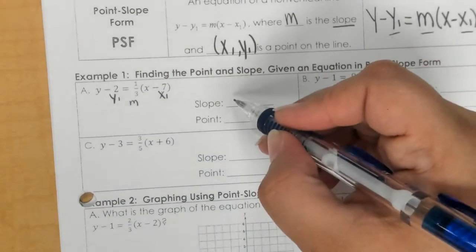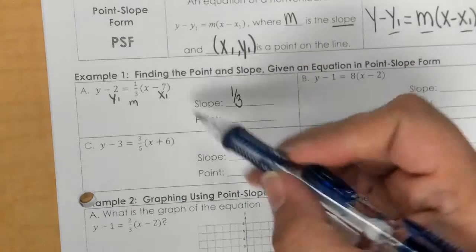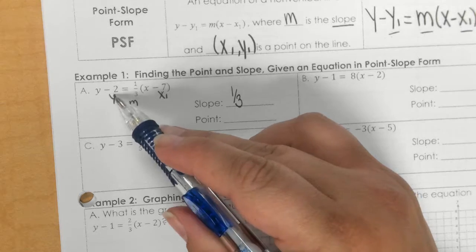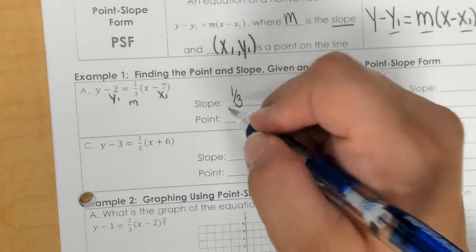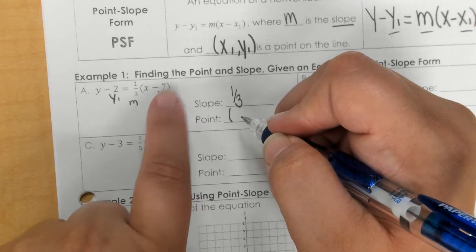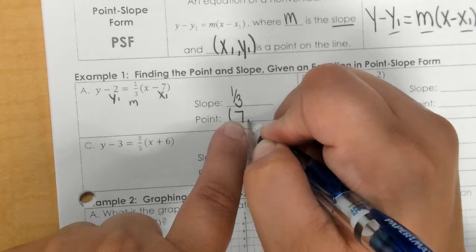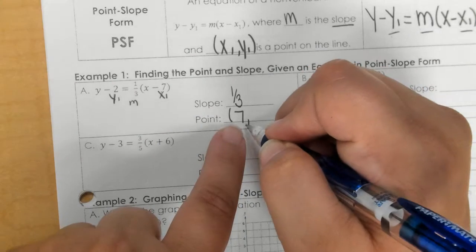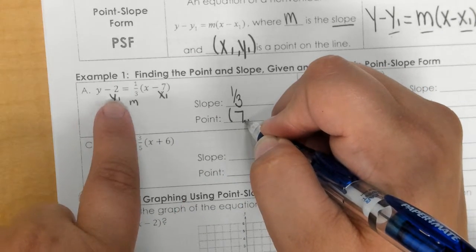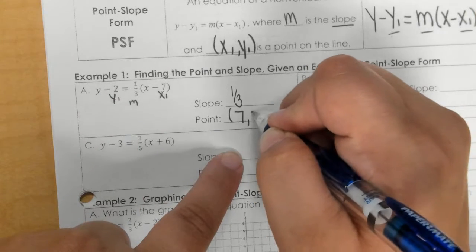So when we write down slope, that's pretty easy. It's just 1/3. But when I write down my x and my y, I put my x first, which is the -7. When I take the -7 out of the formula, we have to make it a positive. We change the sign. Then for the y, it says it's a -2, but when I bring that out, it's a +2.